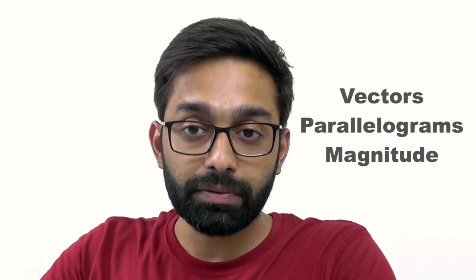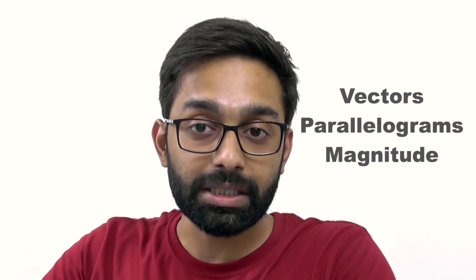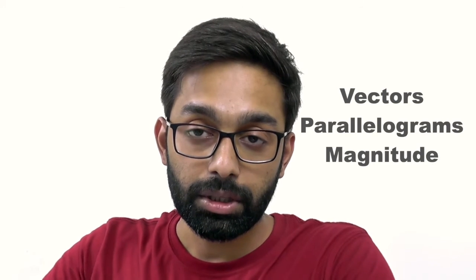So we have an O-level past paper question that we'll be solving right now. It's from the year 2020. The session was October-November. This is question 8. We'll be discussing vectors, we'll be discussing parallelograms, and we'll be discussing how to find the magnitude. So let's get started. I have the question right in front of me.